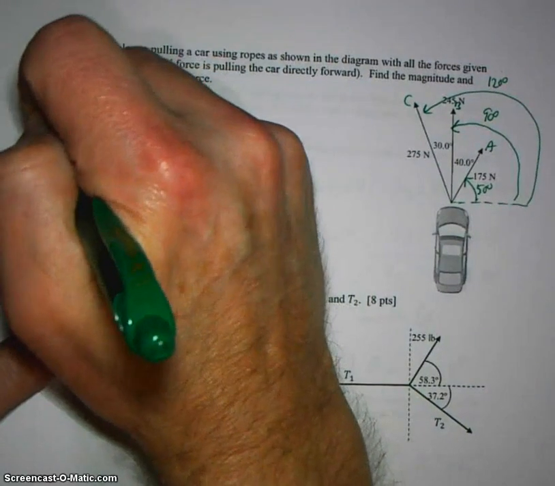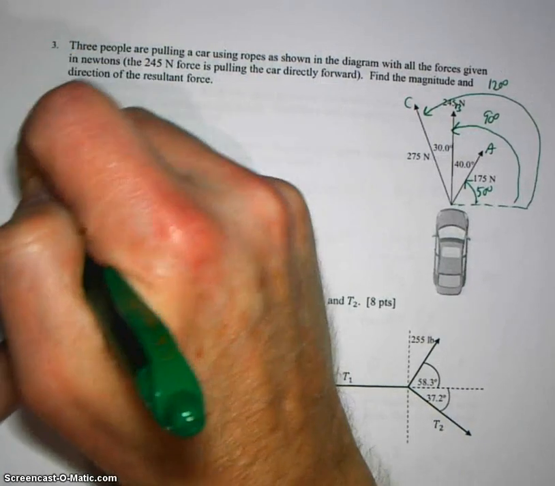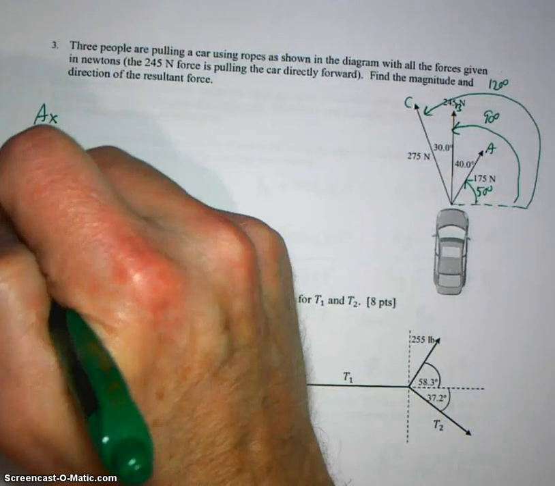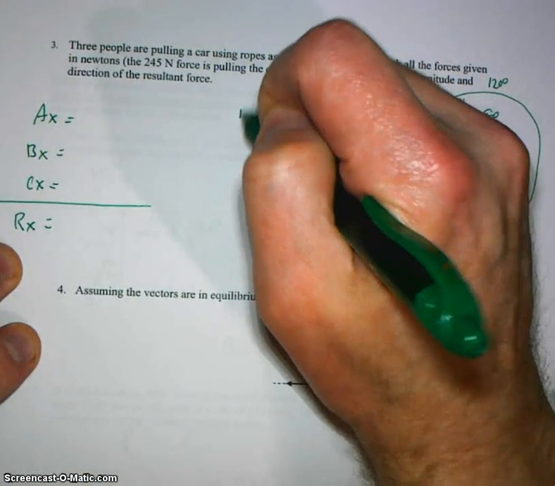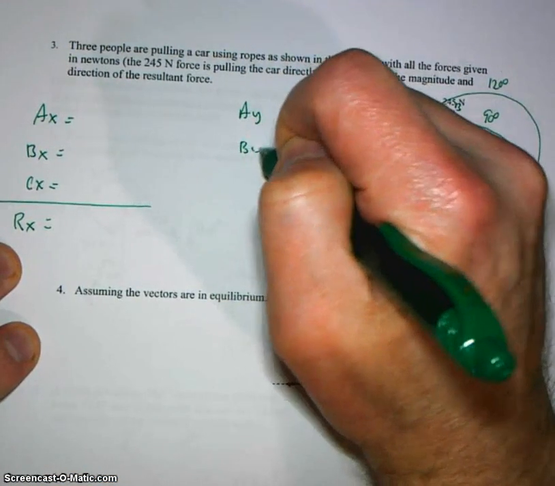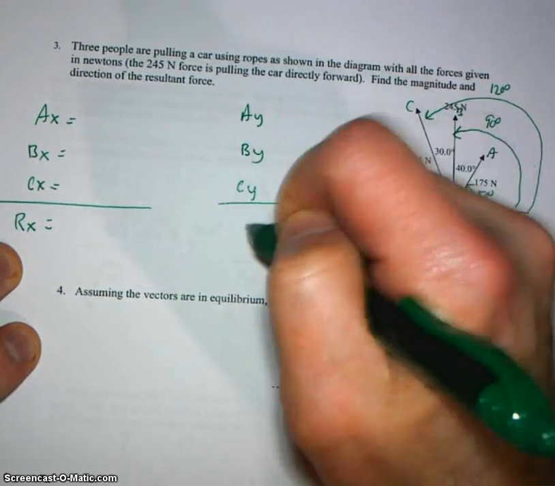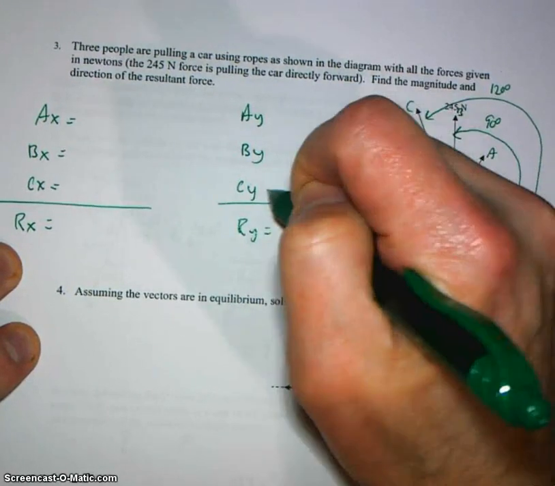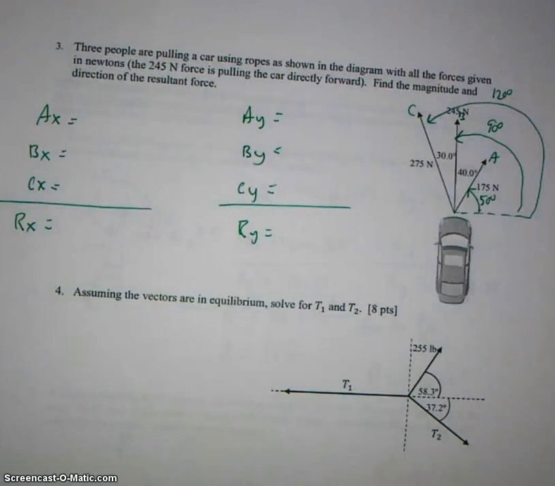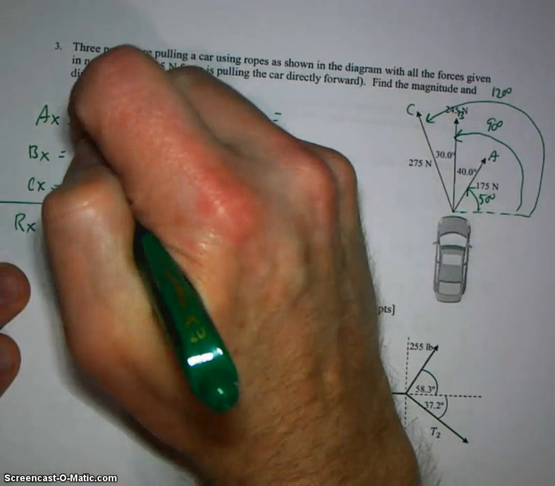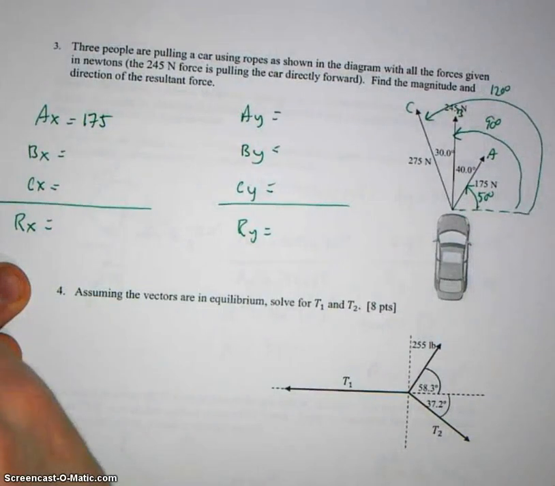So we'll need to find AX, BX, CX, add all of those to get RX. And then similarly, we'll need AY, BY, and CY, and add all those together to get RY. So AX is 175 cosine 50.